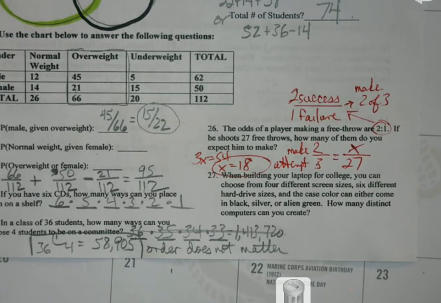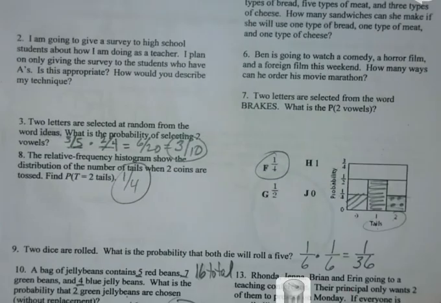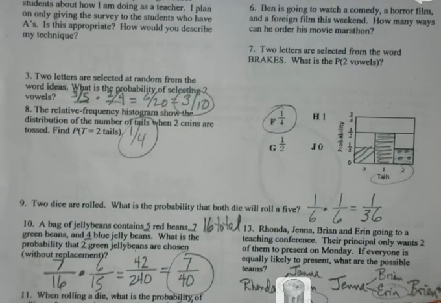What's that? What is mine? For which one? Forever 2. Oh, back to number 2. Single sheeter? Yeah. I'm trying to find your other mistake.